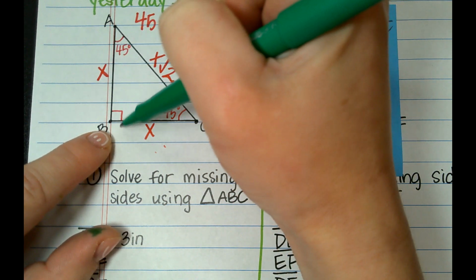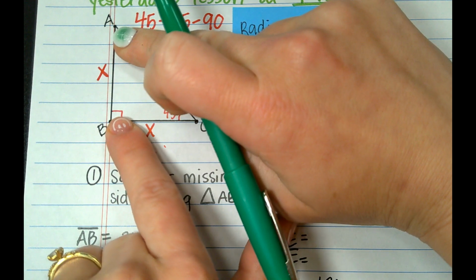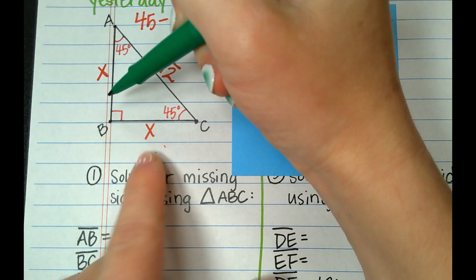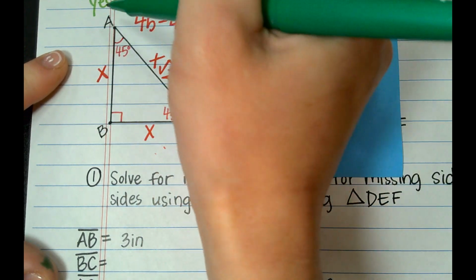We have a 90-degree angle, we have a 45-degree angle. Now those are labeling the angles, but what is labeling the length of this side? X. Good. So from A to B is X.